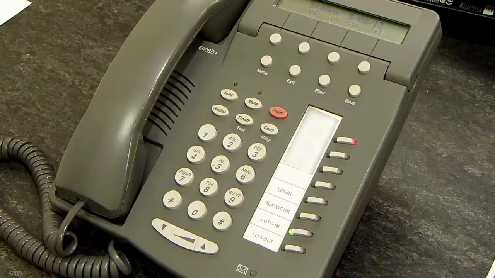If the computer lab you are working in is closing for the night, it is important to remember to remove your phone from the network. First, make sure there are no active calls, then press the Log Out button.